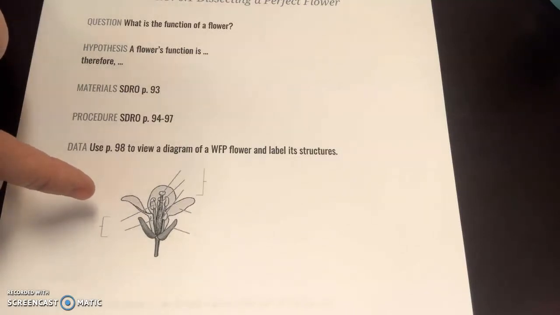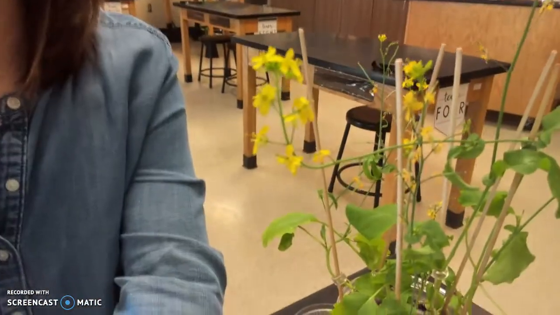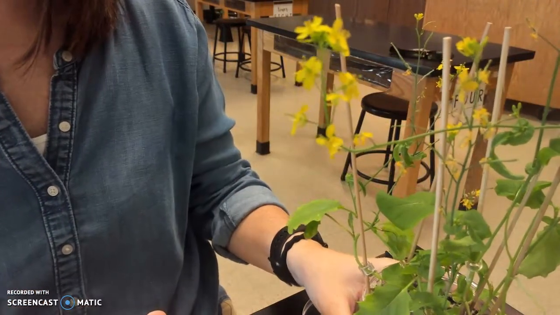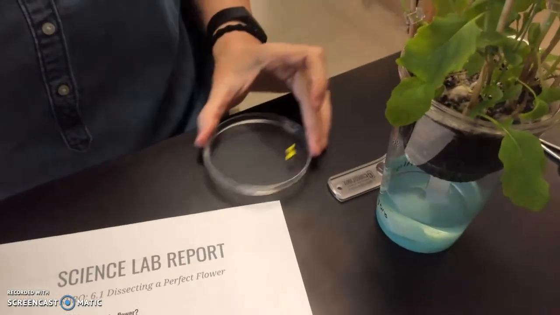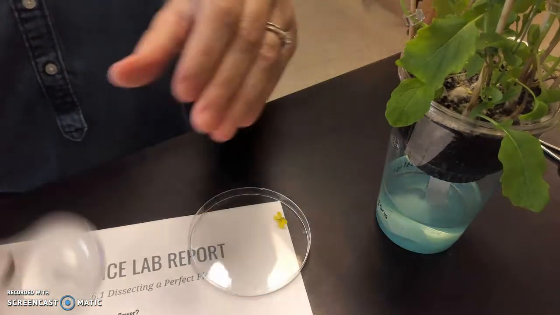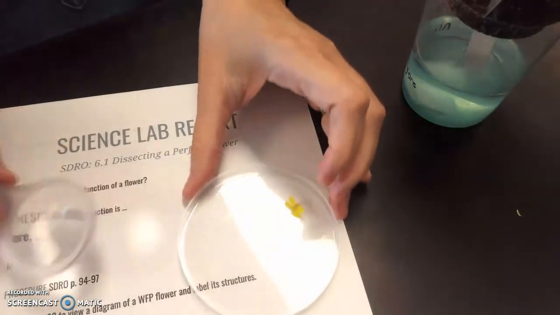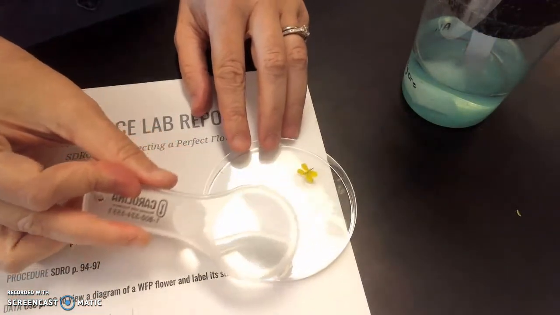Okay, we're going to pluck a flower off of our Wisconsin Fast Plant. I have one of the fast plants here. Okay, I'm going to take one of the flowers off of it and put it on a petri dish. So here in front of me, I have one of the flowers on a petri dish, and I'm going to try to magnify it for you using a hand lens so that you can see it larger. Let's see if I can get this lined up.